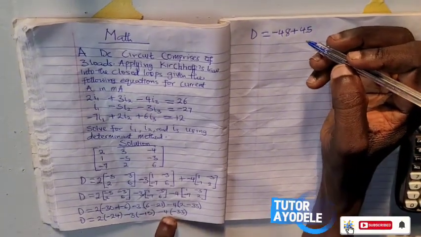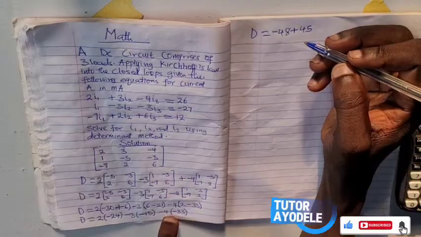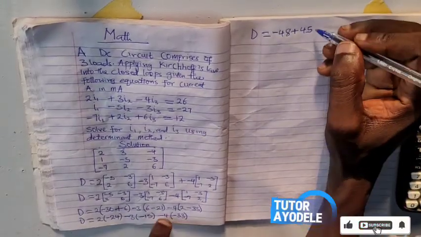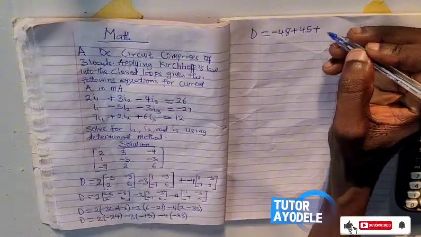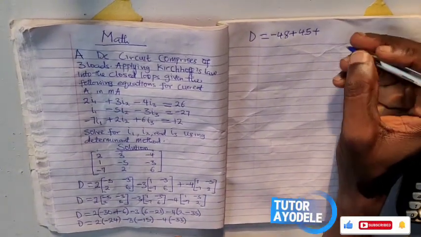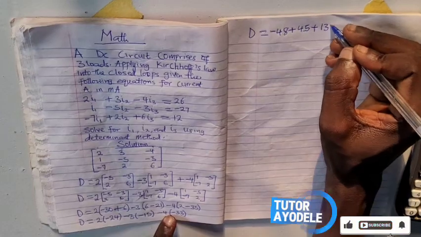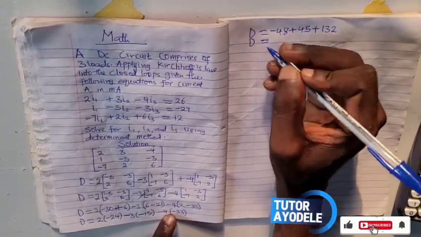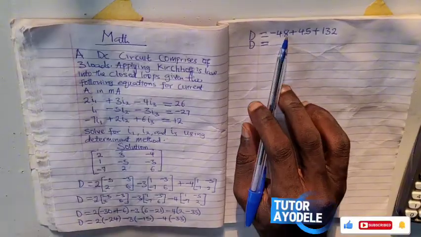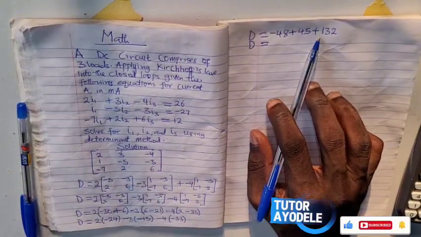Okay. So we have here minus 4 times minus 33. Minus times minus first will give us plus. So 4 times 33, that will be 132. So this will give us determinant minus 48 plus 45 plus 132.